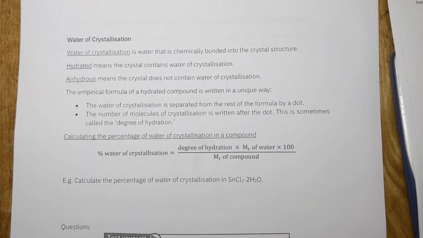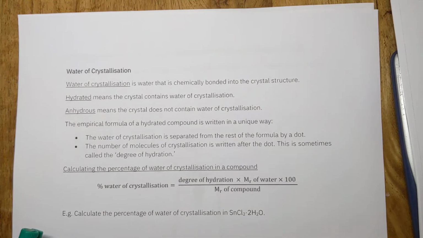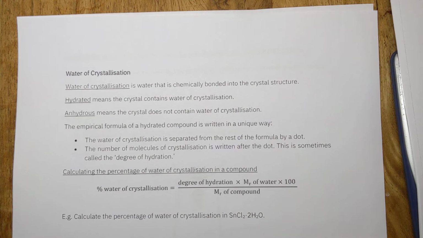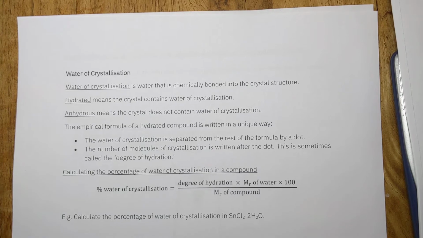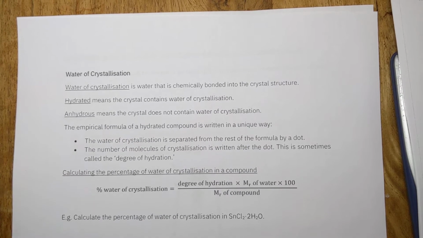We're going to look now at water of crystallisation, which is the last couple of pages of your booklet. We're on to page 17 now. We have looked at water of crystallisation before, but we didn't look in any great detail.